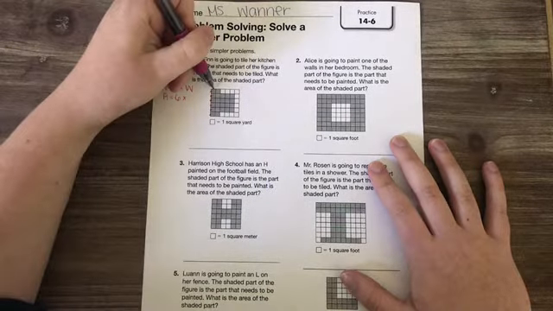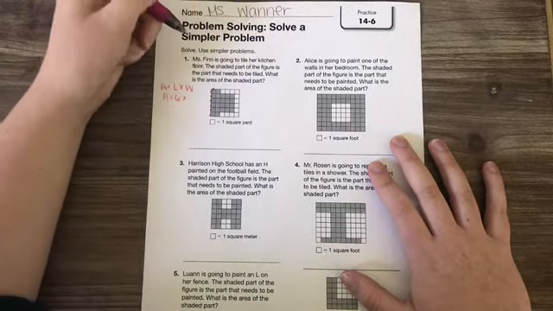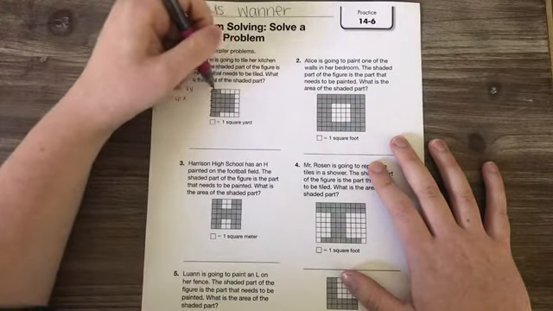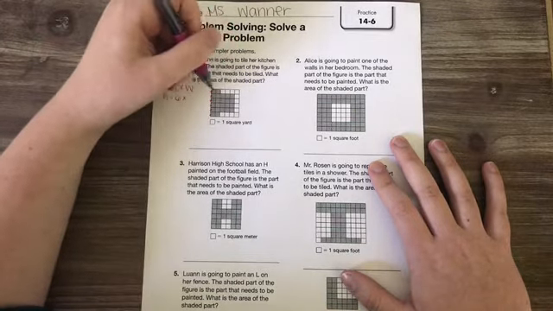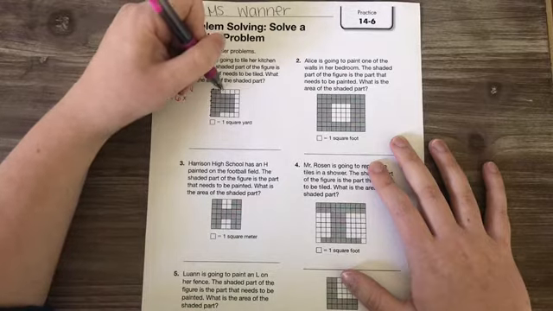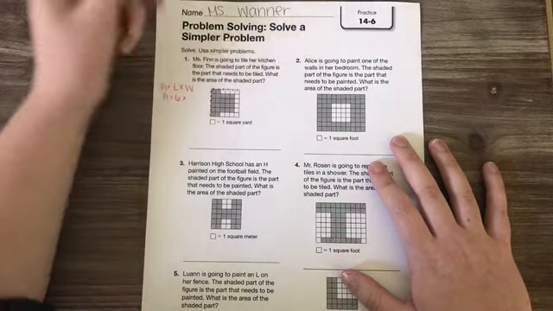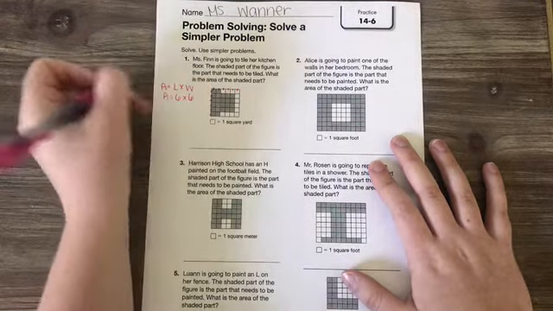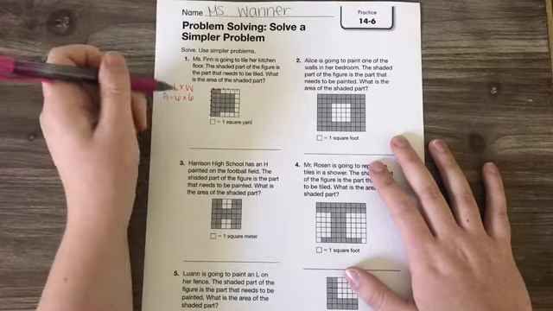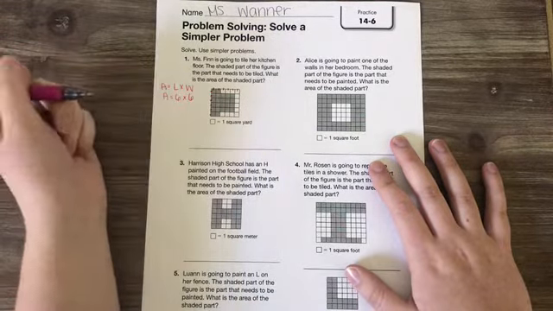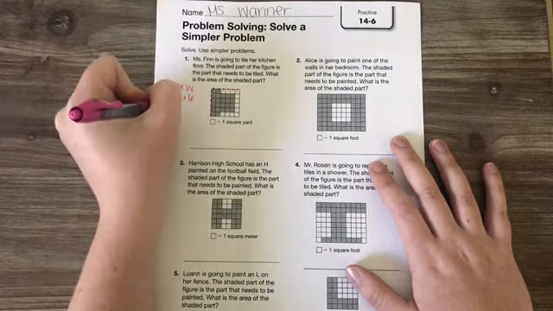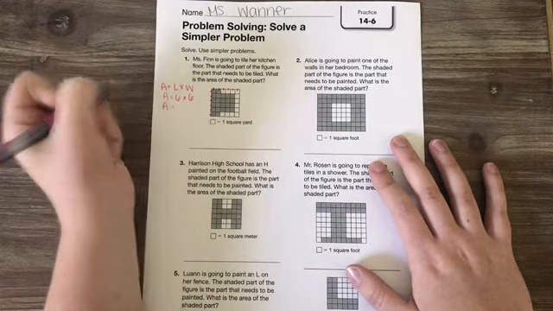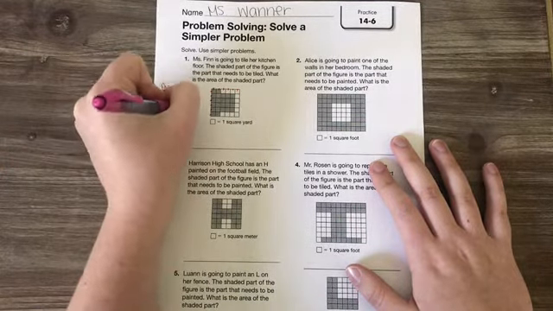We're going to count that very corner box again because that is part of our entire side of our width. So we have 1, 2, 3, 4, 5, and 6. So we're going to need to find the area of 6 times 6. And 6 times 6 is 36.